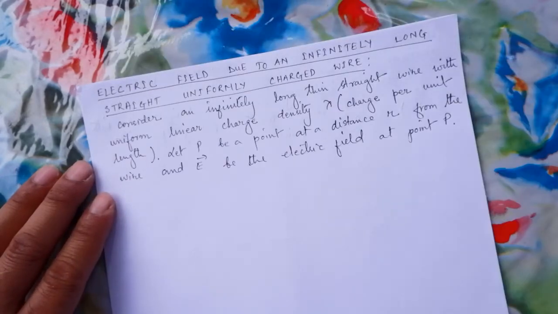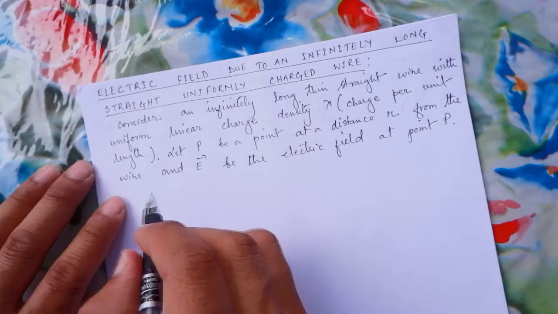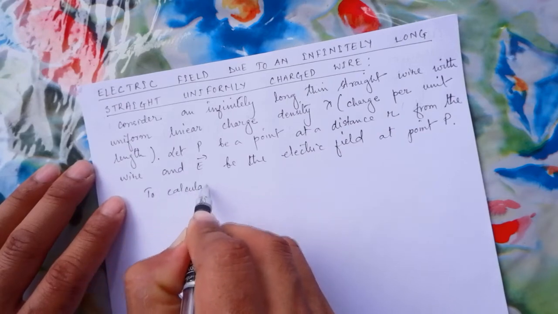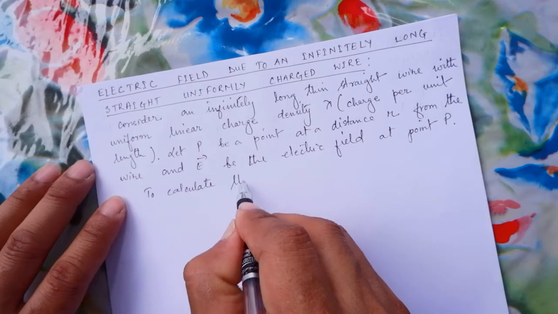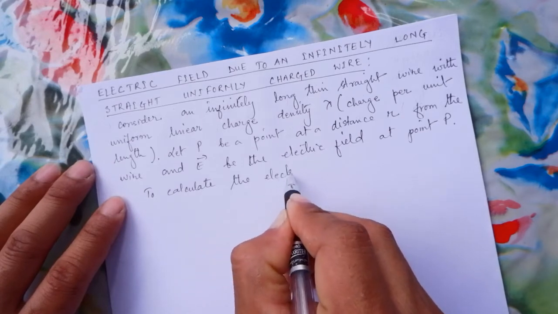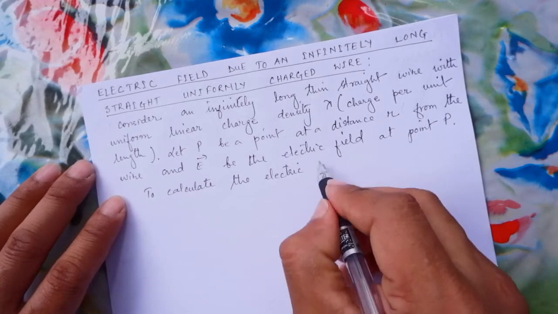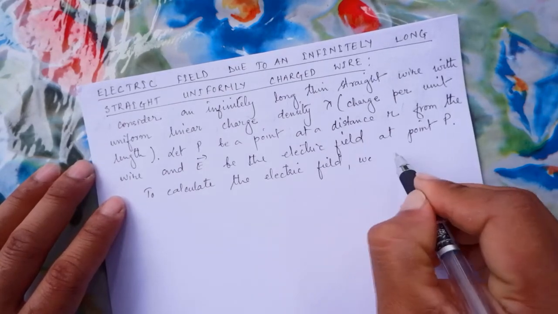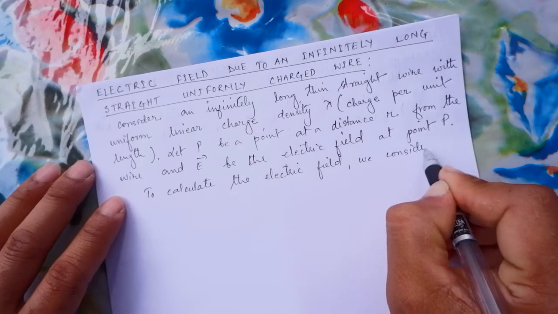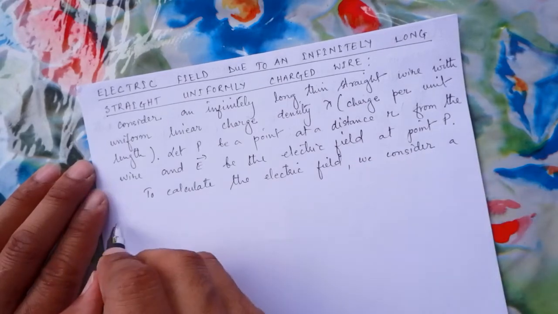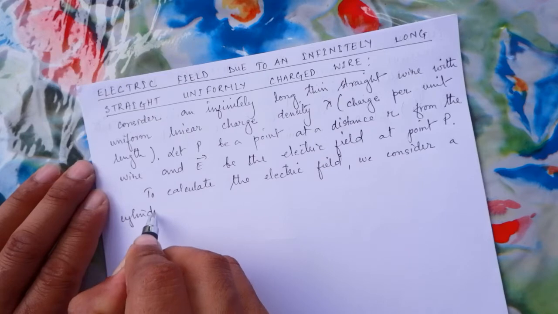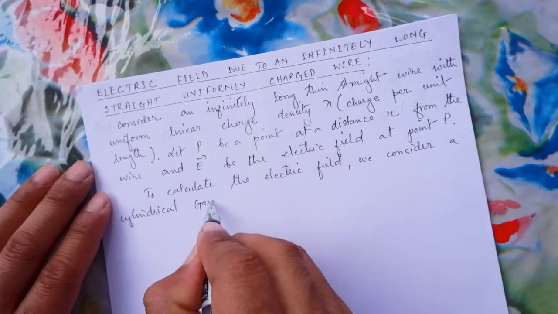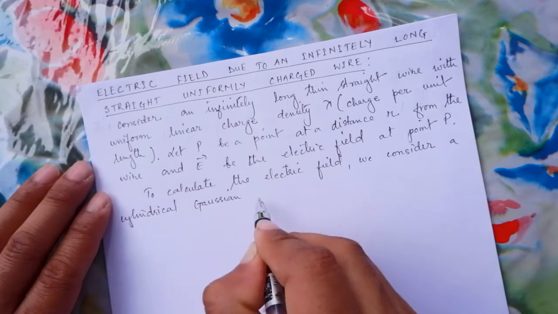Okay, now to calculate the electric field, we consider a cylindrical Gaussian surface.